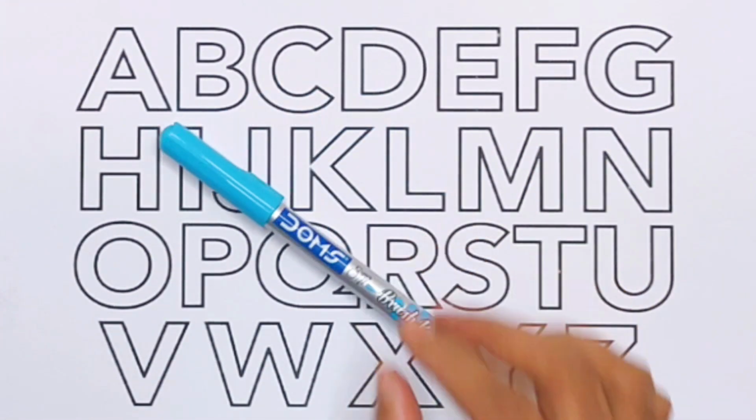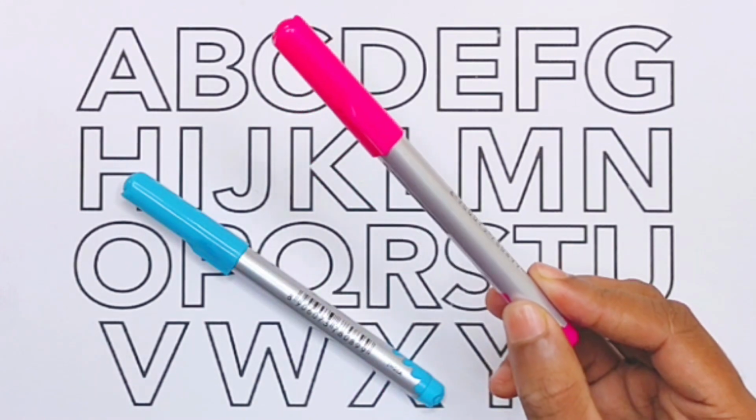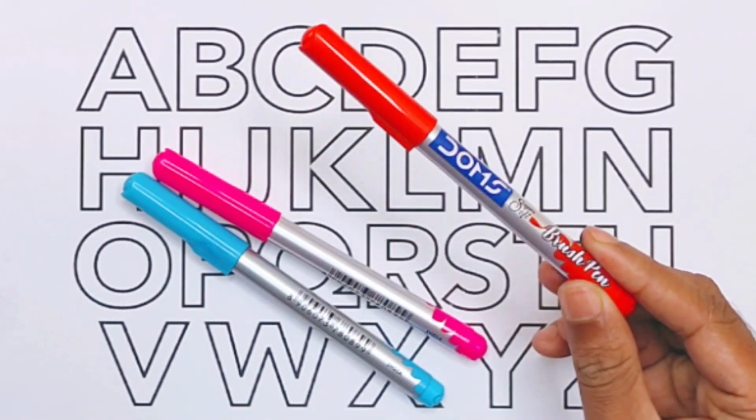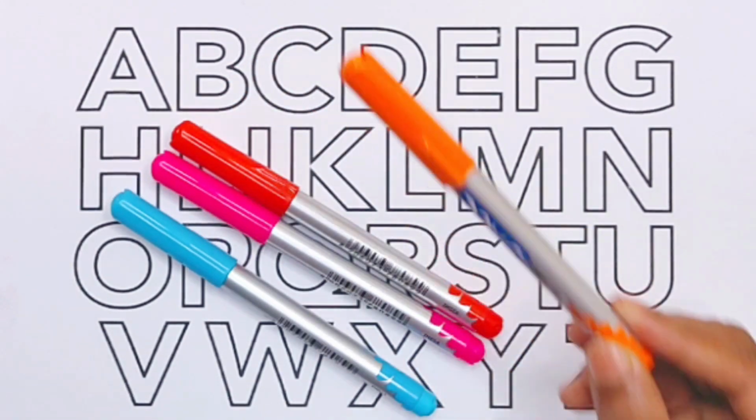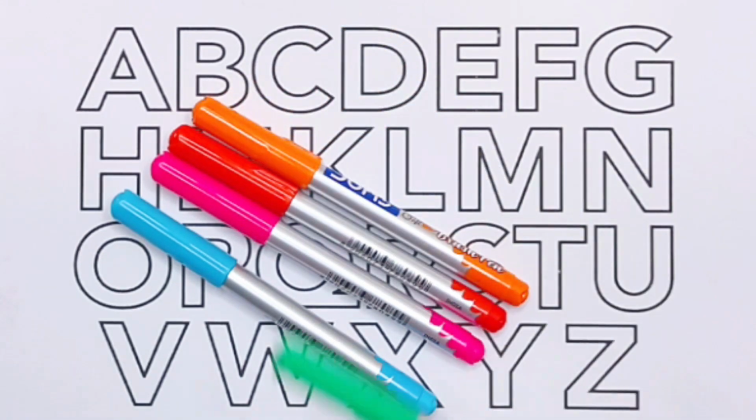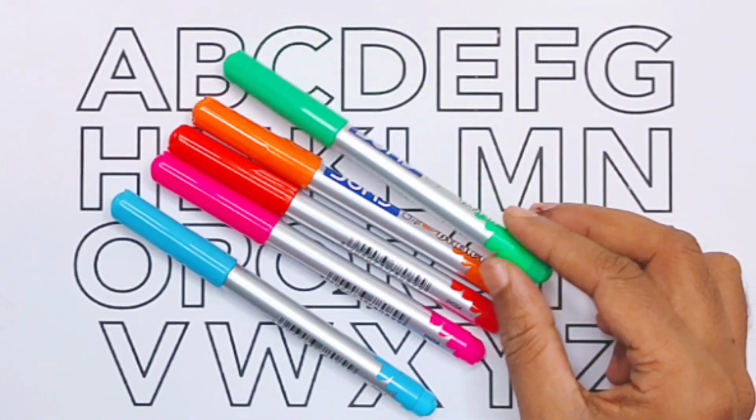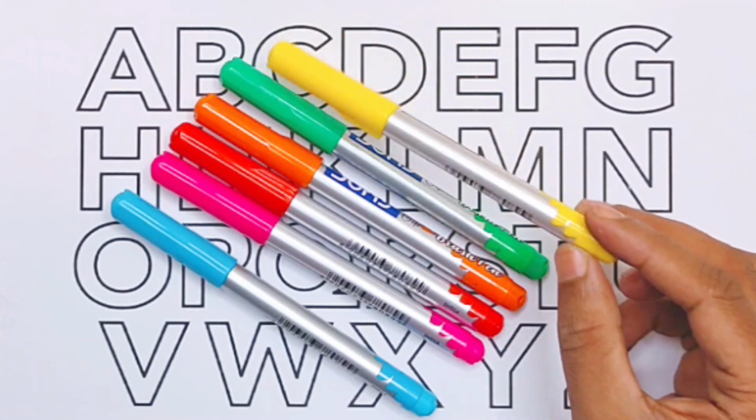Sky blue color, pink color, red color, orange color, light green color, yellow color.